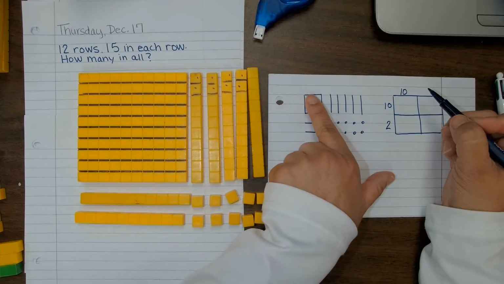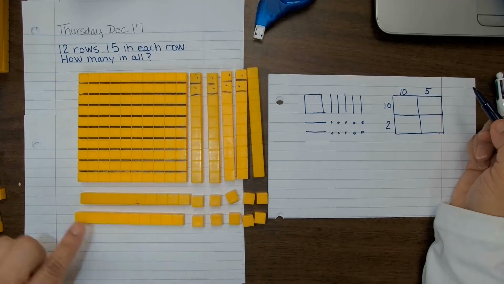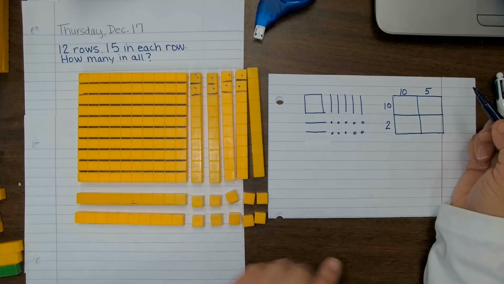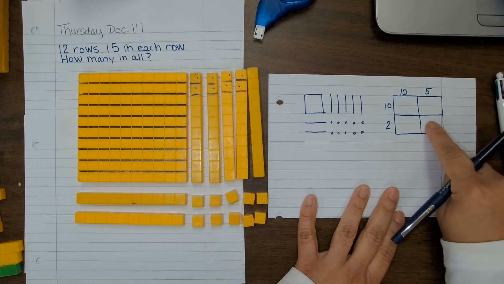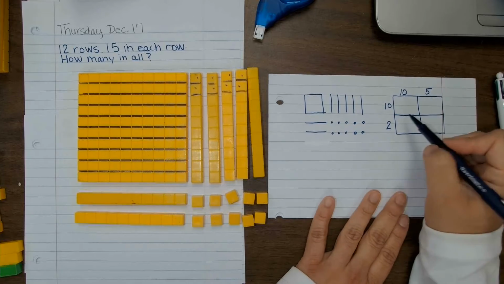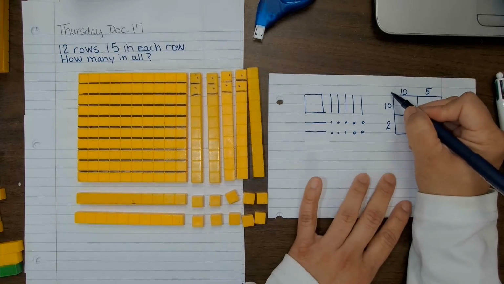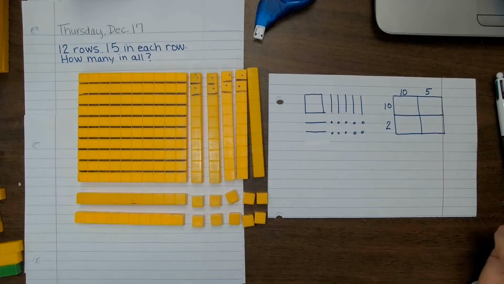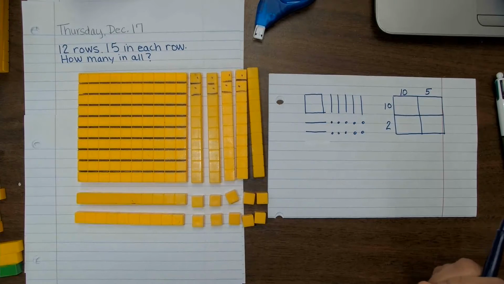The same thing here, 10 and 5. On the bottom model, you have 2 and 5. So here's 2 and 5 is already there. So this is also 5. And then when we're done, you're going to add them all up. So what we're doing is the same thing that we did with our models. We're bringing them all together now, okay?